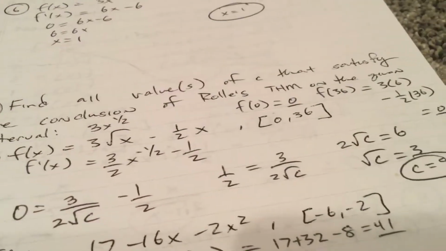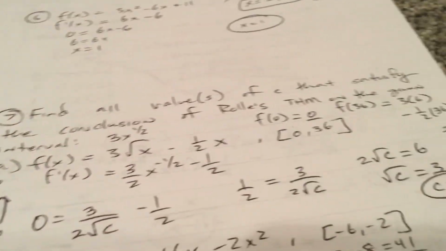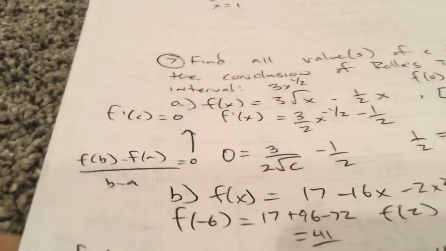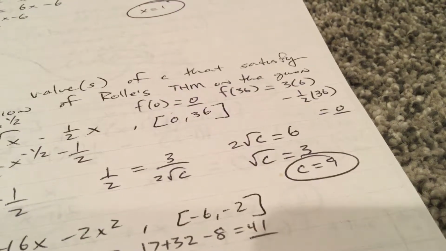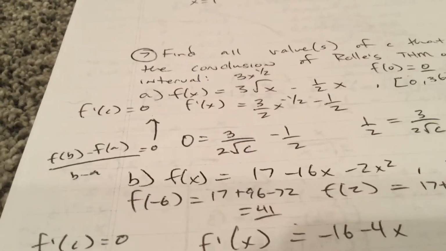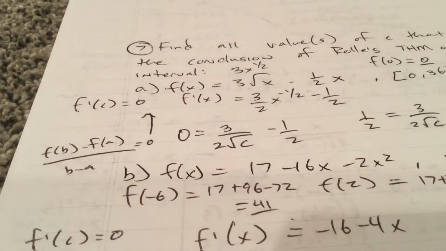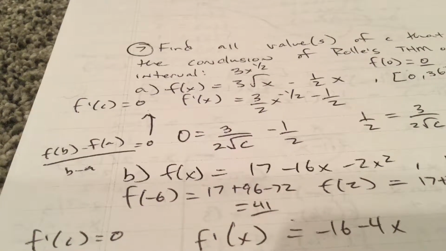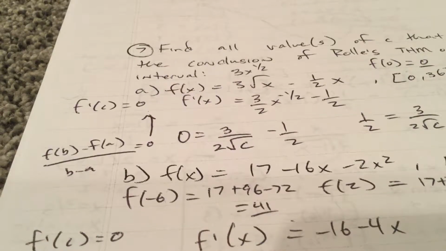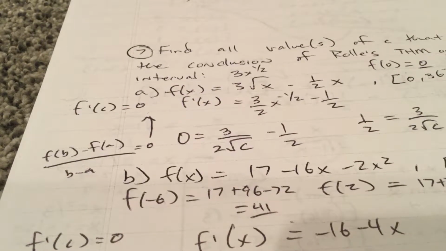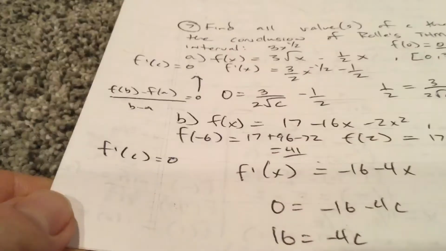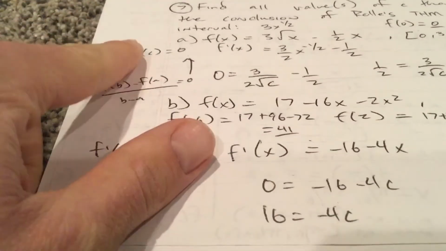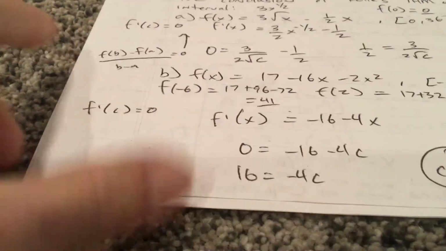Okay, find all values of c that satisfy the conclusion of Rolle's theorem on the given interval. So first, you do need to show me that f of a and f of b are the same number, and they're both 0. So then you simply set the derivative equal to 0. All right, there's the answer there. Again, I plugged in c for x, and I got that. And 9 is solidly in that interval. If it's not in the interval, it does not count. Okay, I know there's a lot going on there. That's why you're setting equal to 0, because it's the mean value theorem, which is a special case.